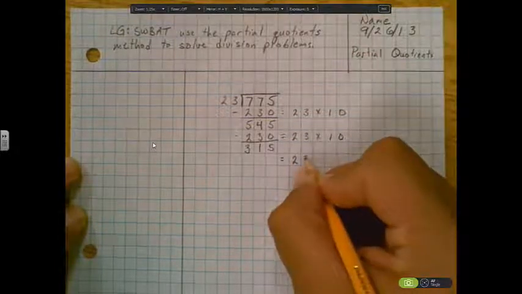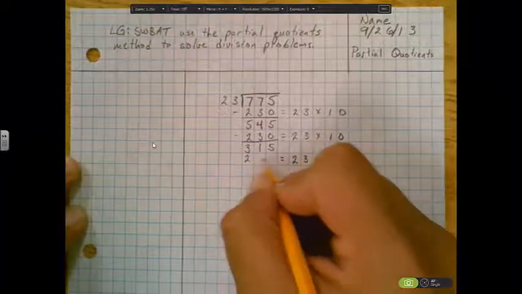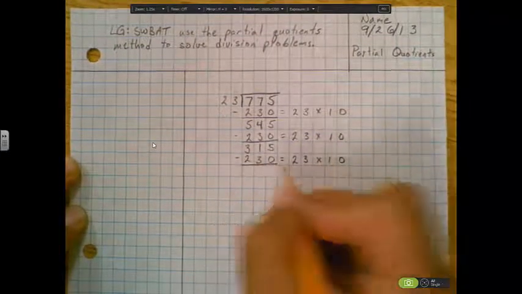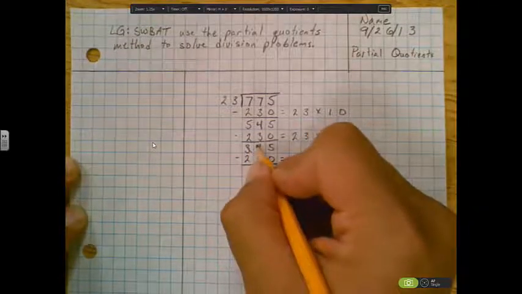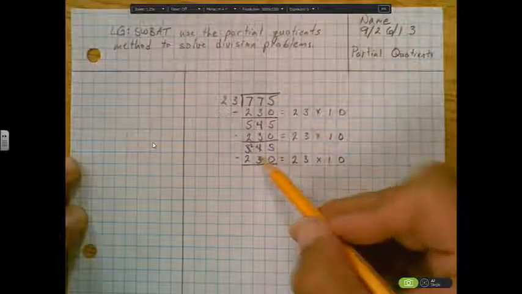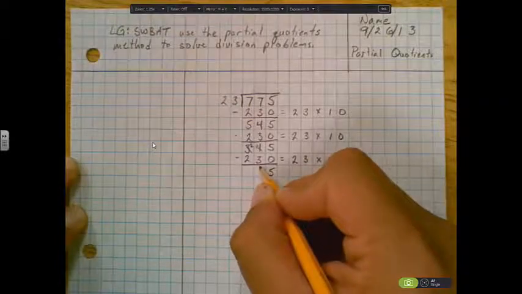So 23 times 10 again is going to be 230. We're going to subtract. We get 5, and then we have to borrow and make this an 11. And this is a 2. So now we have 11 minus 3 is 8.